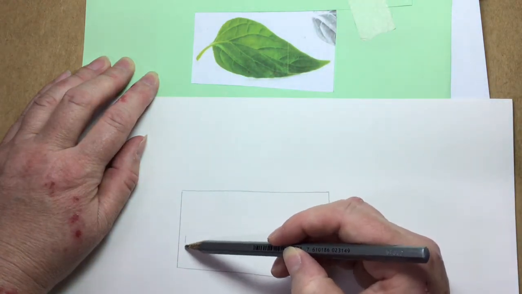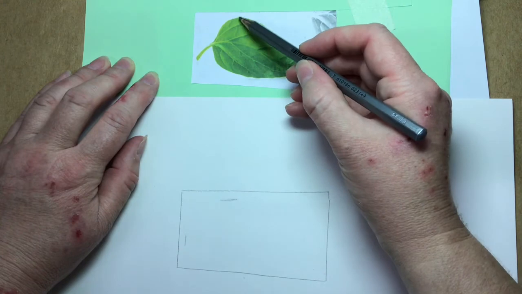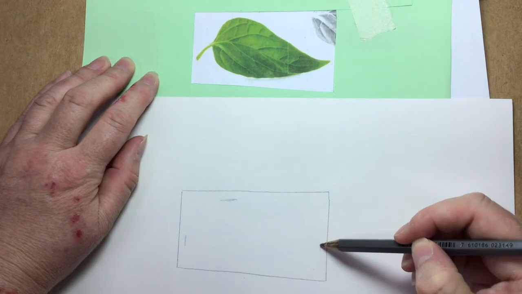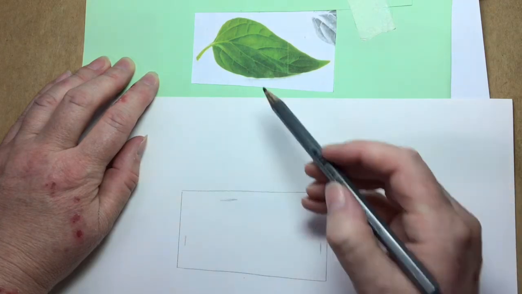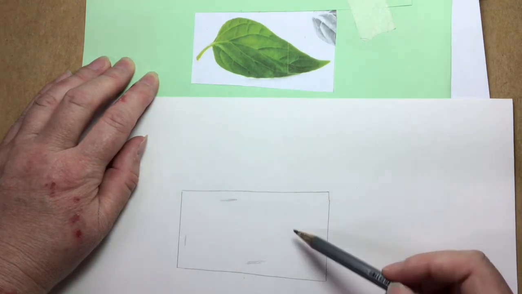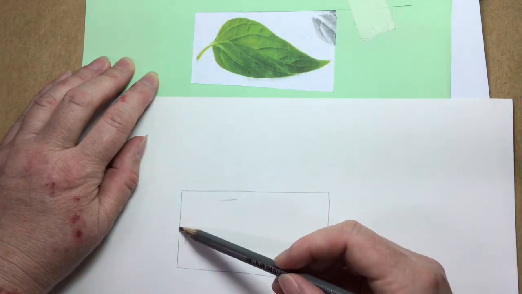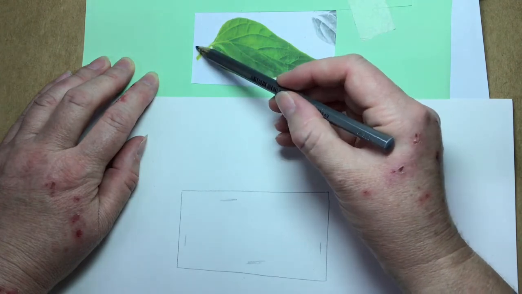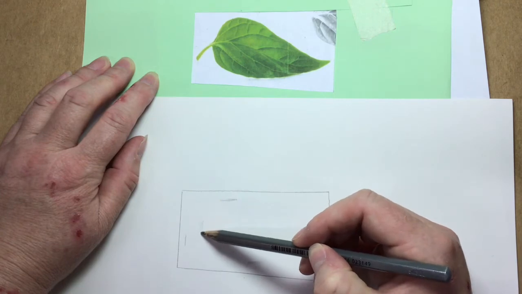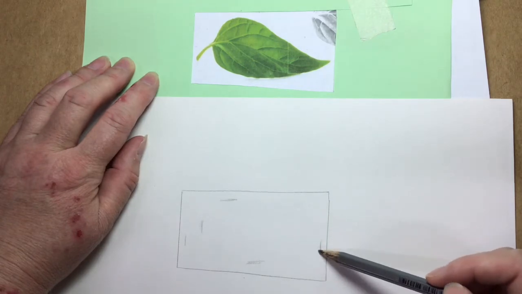So I'm going to mark in roughly the distances from this edge to that edge of the leaf, from this edge to that edge or the tip of the leaf, and this space here as well. Okay, so that gives me a bit of a guide already. I'm also going to mark in on this side the space between the back edge of the leaf to the outer frame, which is about there. It's only a rough guide, it just gives us something to go on.